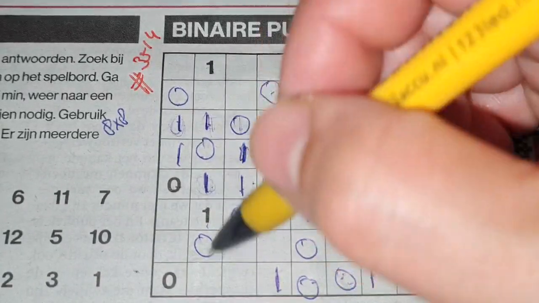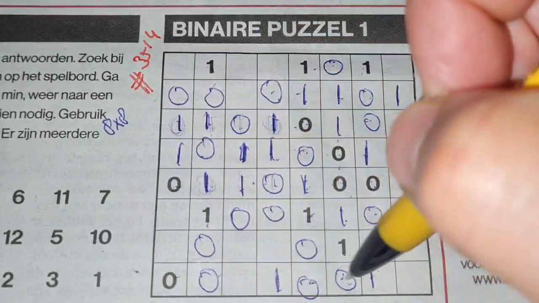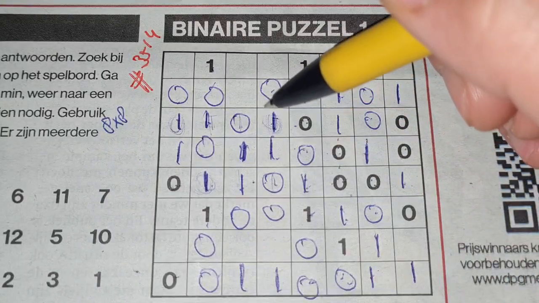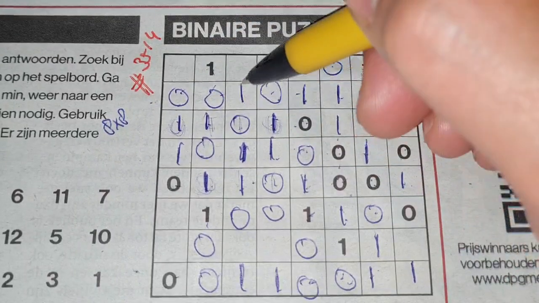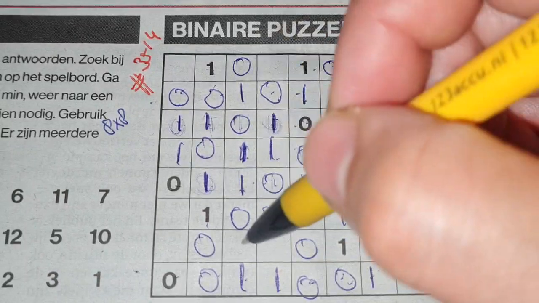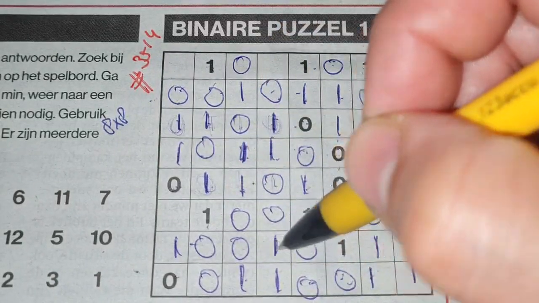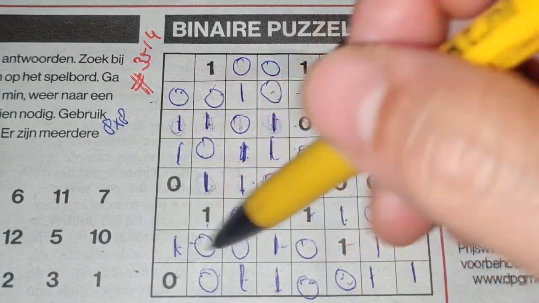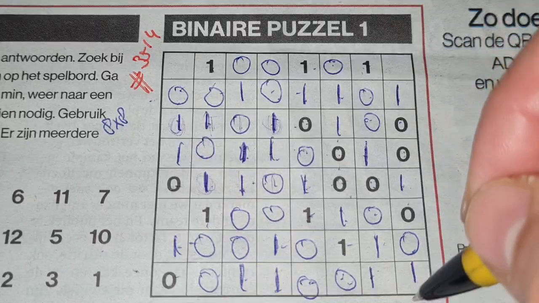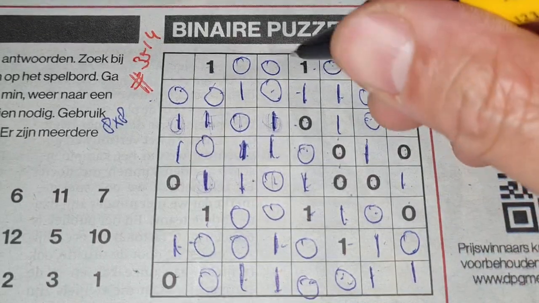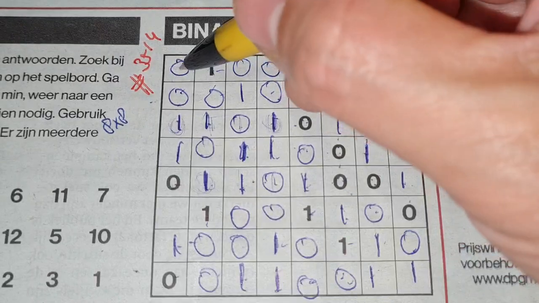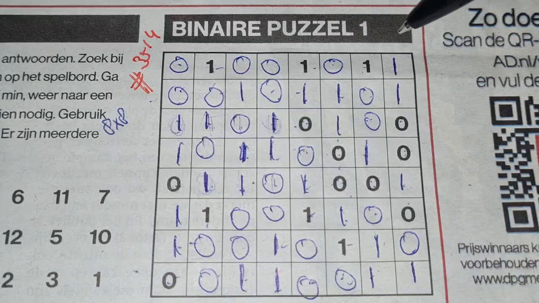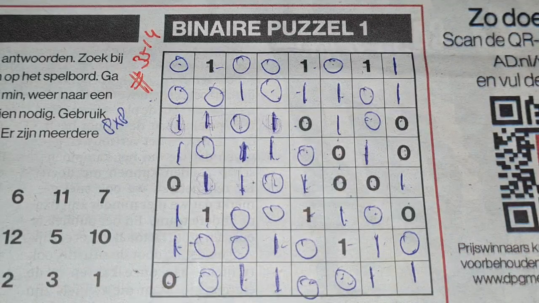4 ones we have here, so the rest are O's. 4 O's we have here, so the rest are ones. Double O, here one, there one. 4 ones we have here, so the rest are O's. Double O, here one, there one. 4 ones here, so the rest are O's. 4 O's here, so the rest are ones. And 4 ones here, so the rest are O's. 4 O's here, so the rest are ones. Completed in 3 minutes.